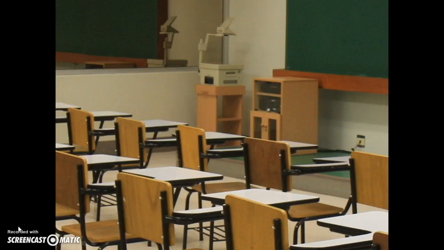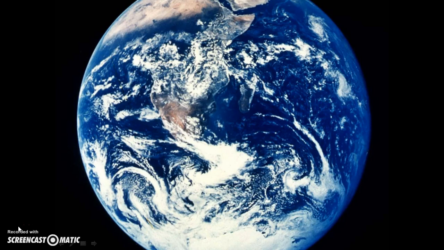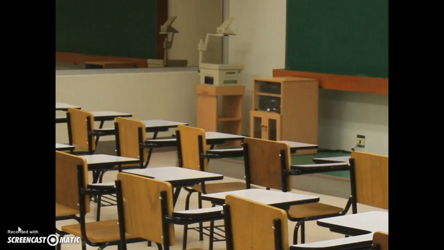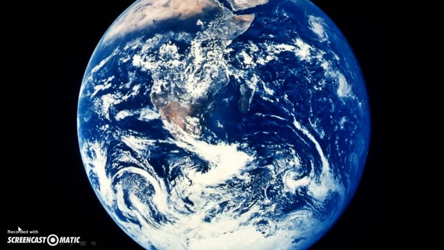Okay, so this should look familiar to everybody. This is the classroom. Now, what is interesting about ecopedagogy is that it's trying to move us from the reality of the classroom and to get students to think about the earth as a whole. So let's make that transition one more time. So here's where we start, and this is where we want our students to end up.